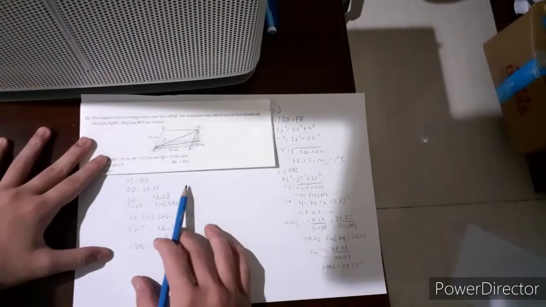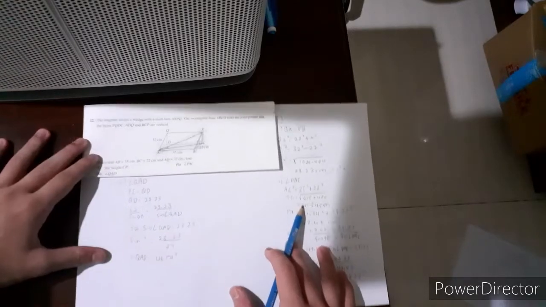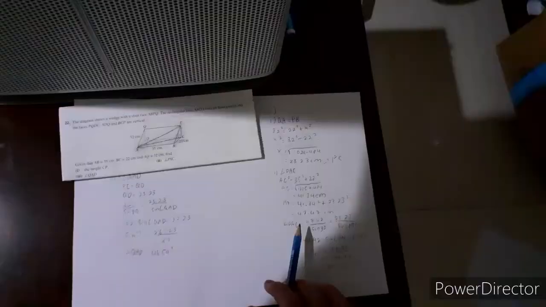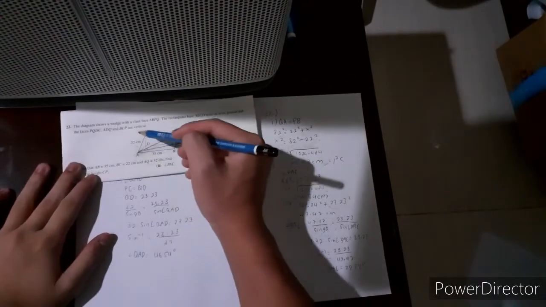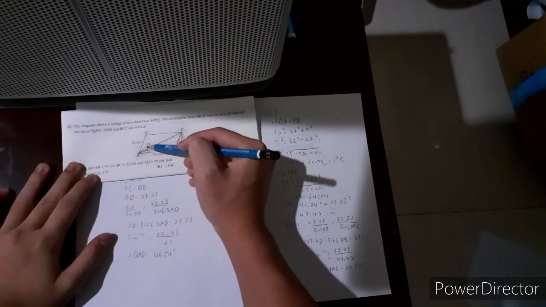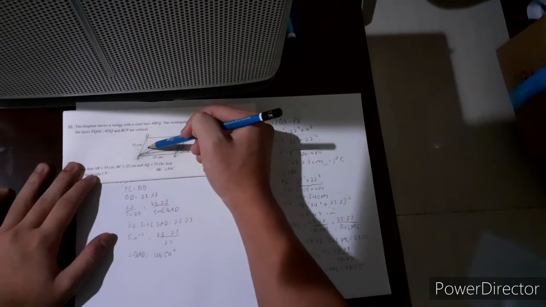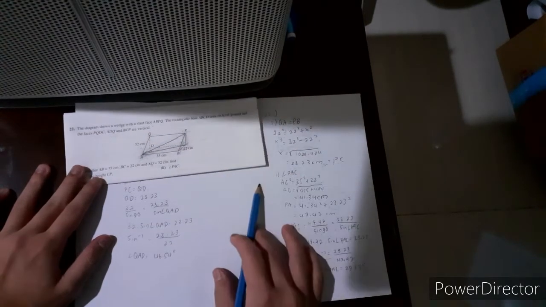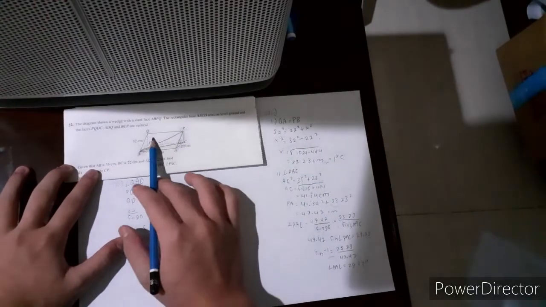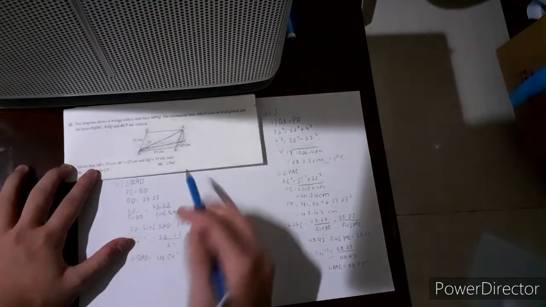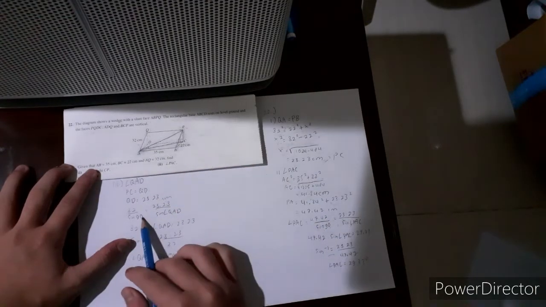Now we're moving on to part III. In III, it's looking for QAD. So we're trying to find QAD, right? QAD is right here. We can find it easily now because we know all the sides, QD and QA. First, we know that QD and PC are the same, so it's 23.23 centimeters.